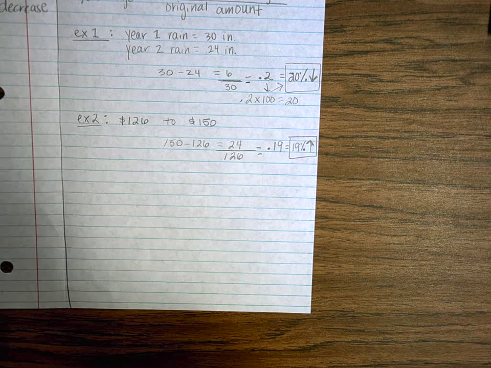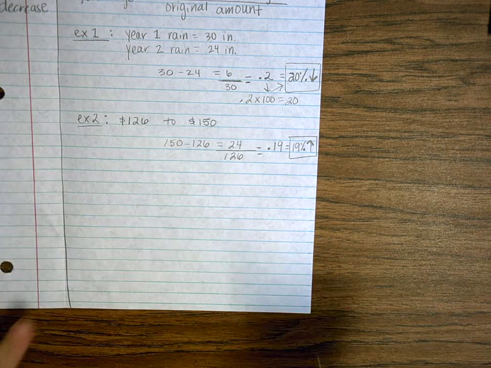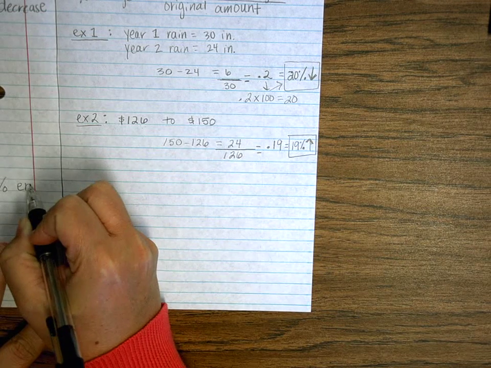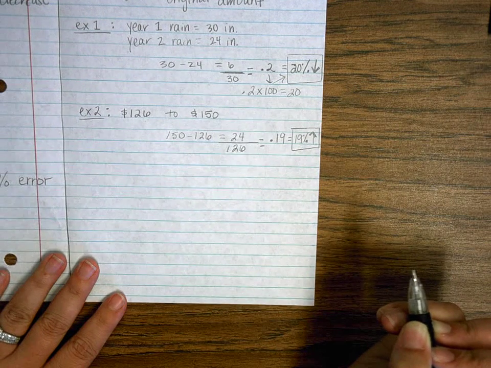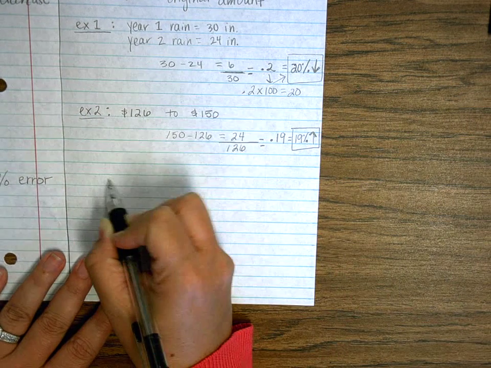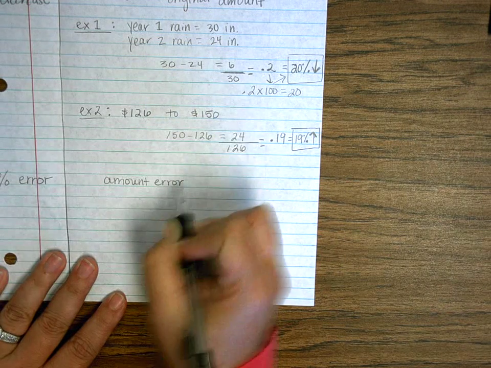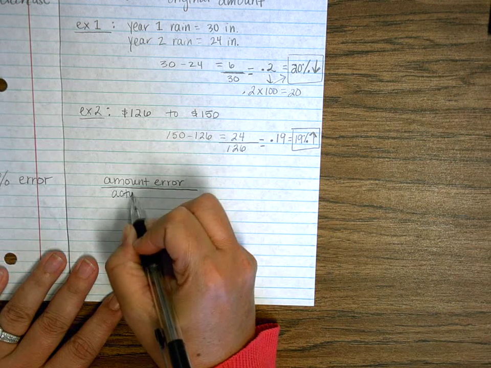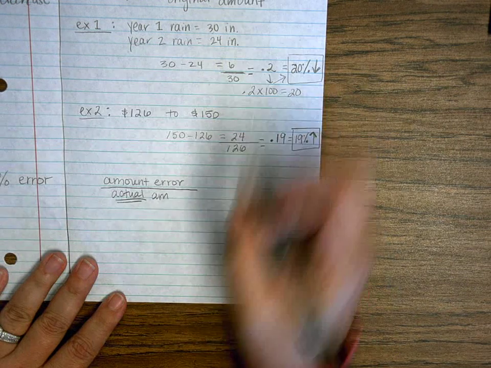There was one more formula in the book. And it was percent, do you remember? Error, good. So let's write that over here on the left. Percent error. So this one's pretty easy. It's the amount of the error divided by the actual amount. I'm going to underline actual so you remember. It's not original like the other one. It's the actual.